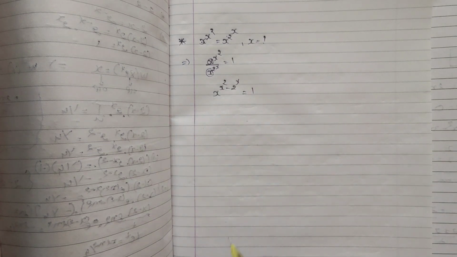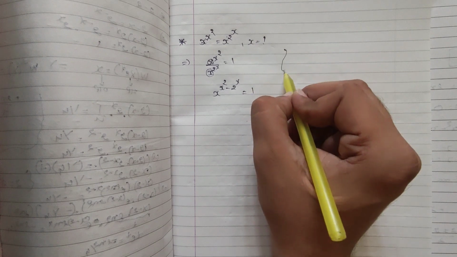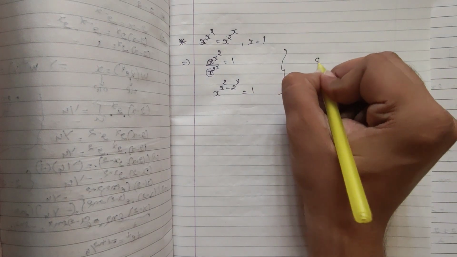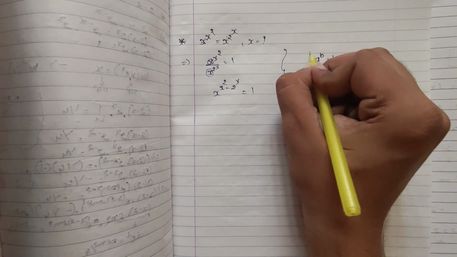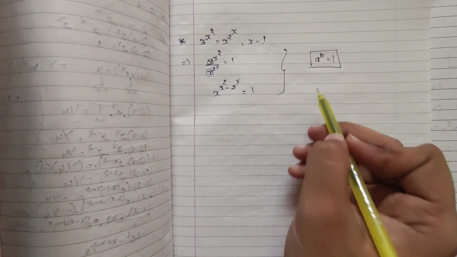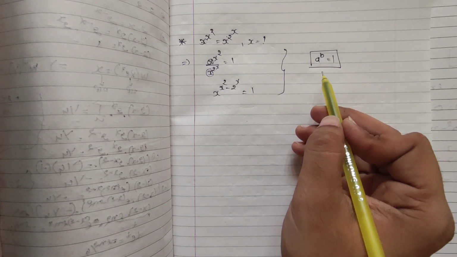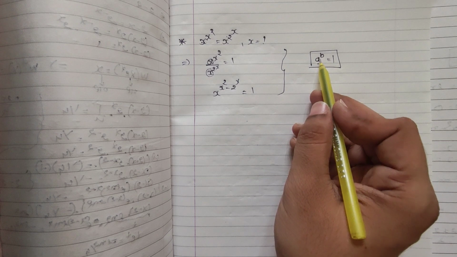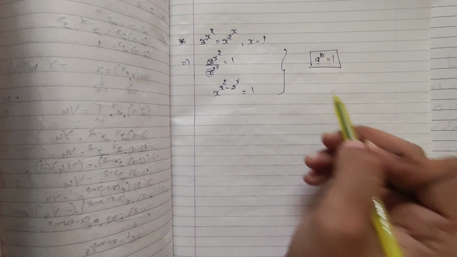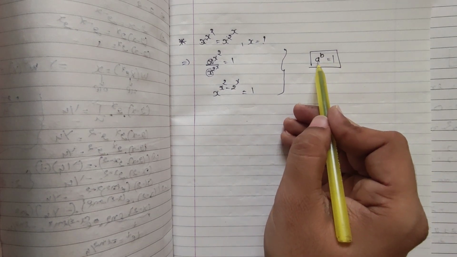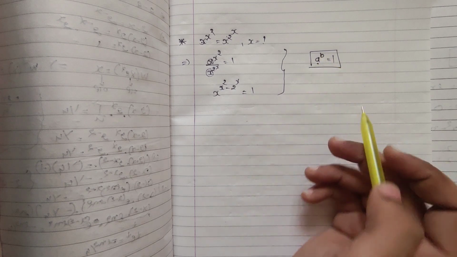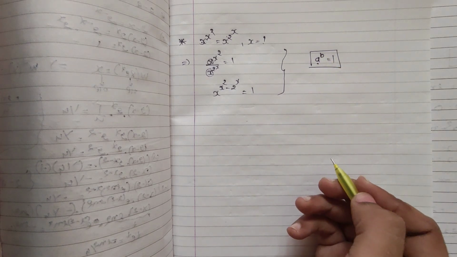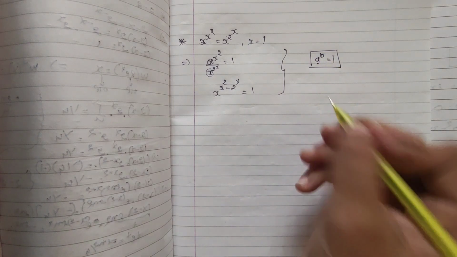Agree? Now, pay attention. For example, if I have a raised to b equal to 1, then for which values of a and b does this equation satisfy? What will be the values of a and b for which this equation is satisfied, right? That's my question. Now let's see. Now let's go deep into this.